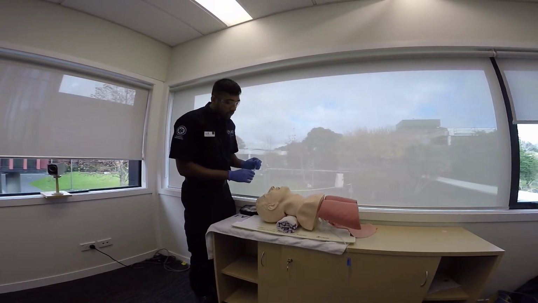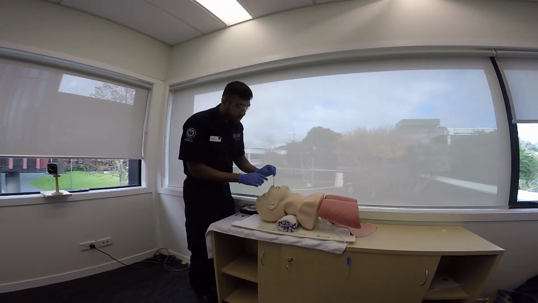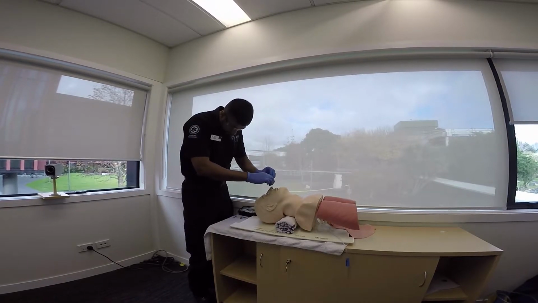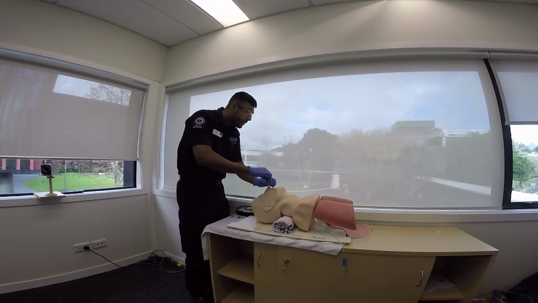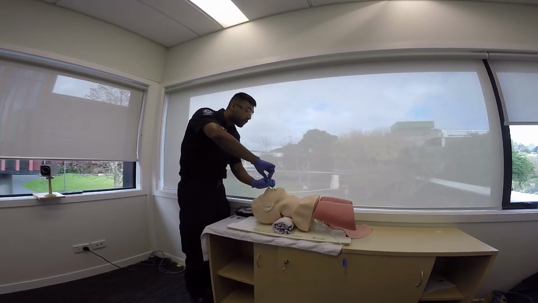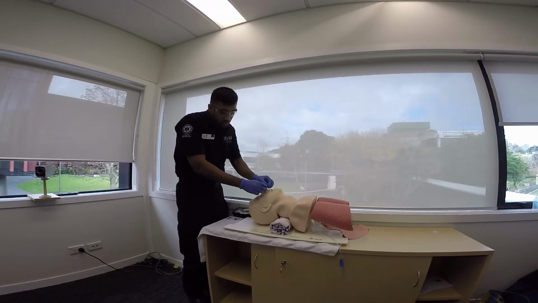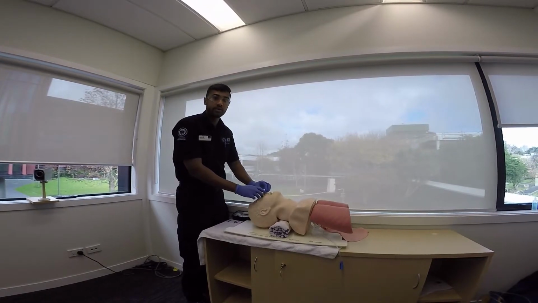And whilst inserting it, you want to insert it directly into the patient's nostril, ideally the bigger of the 2 nostrils, and just place it in like so. If any resistance is encountered, you can twist it at a 180 degree angle, all the way until the nostril sits flush with the flange.